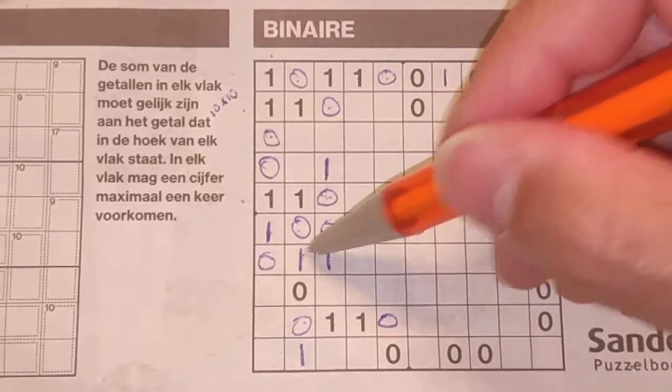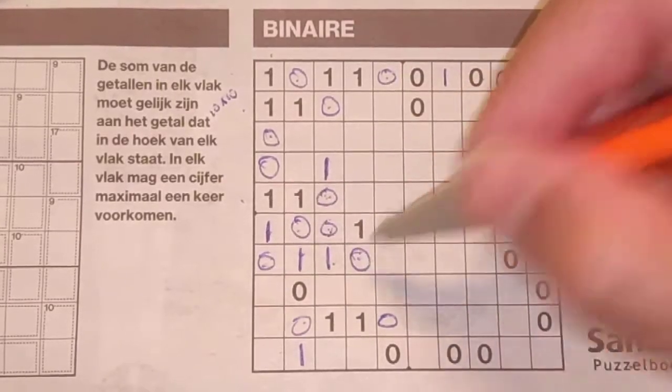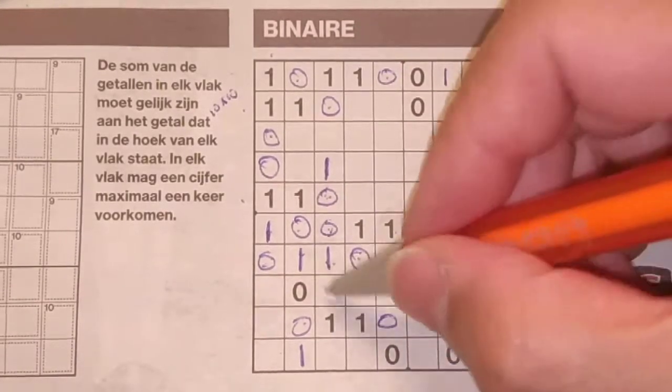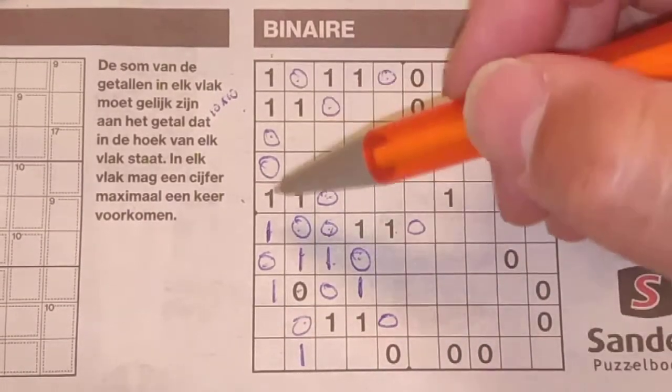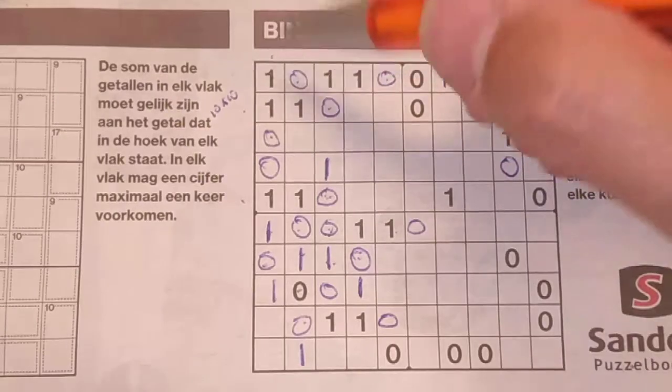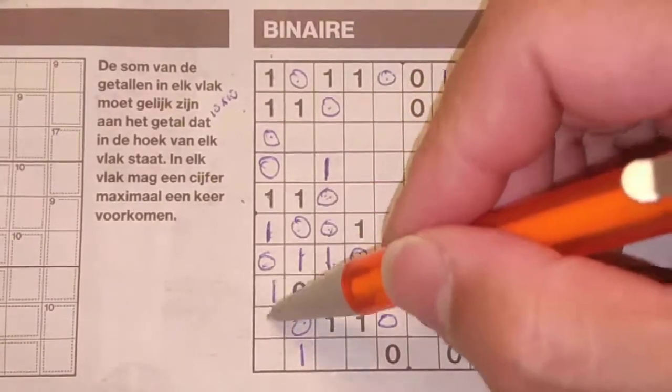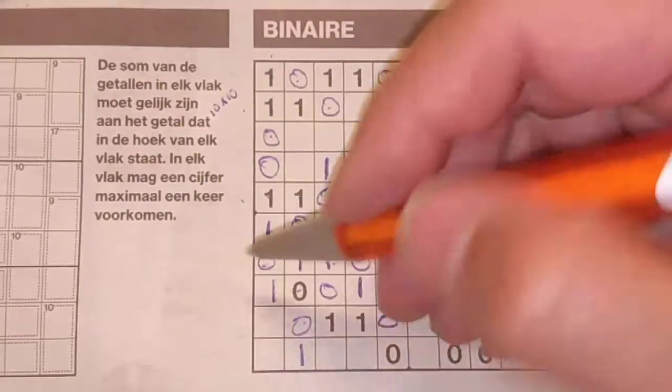Double one, here O, then O. Between two ones comes an O. Double O, here one, then one. We have here in the first column 1, 2, 3, 4, 5 ones, so the rest are O's.